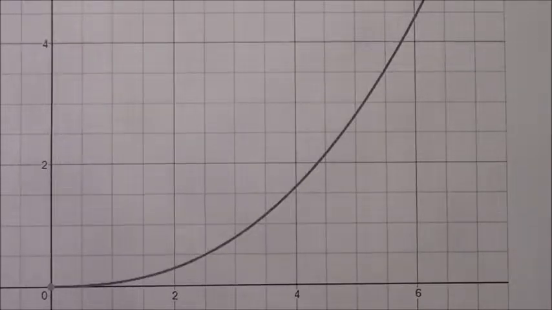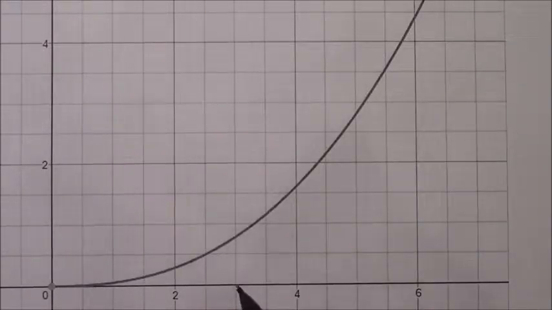So basically, when we try to find the gradient of a line, we need 2 points. So let's just say, for fun, I'm going to go here. This is x equals 3. This is just some function.